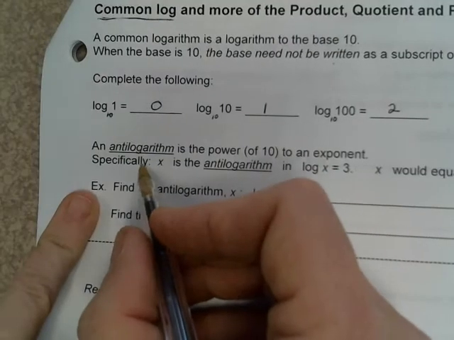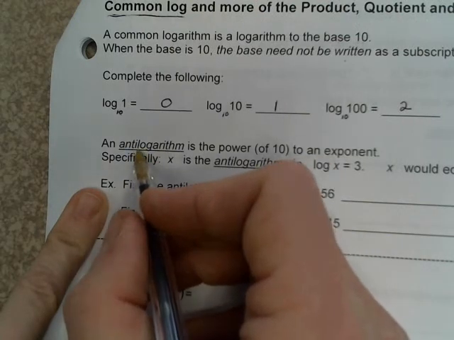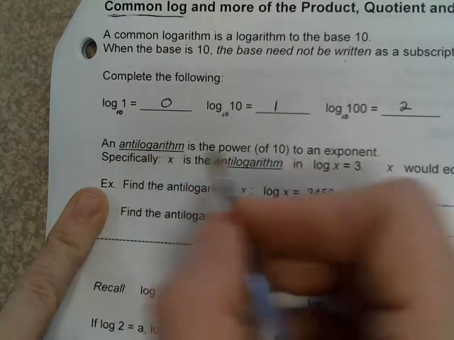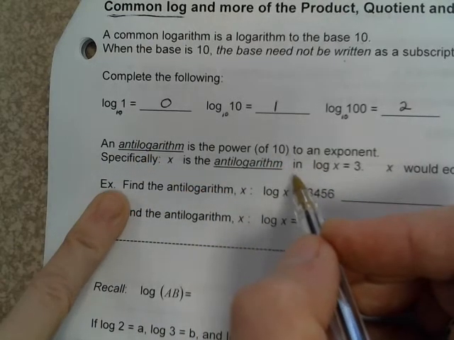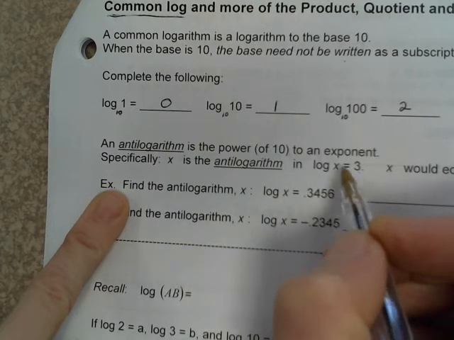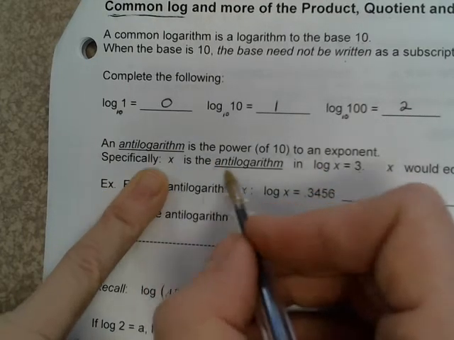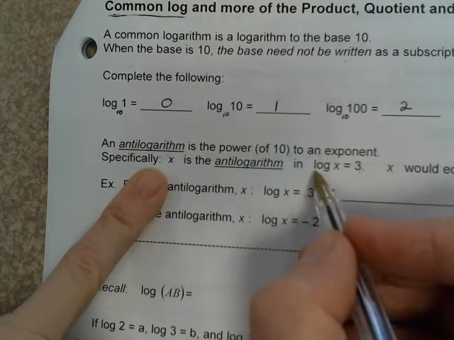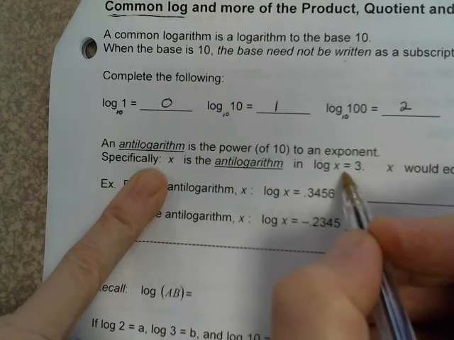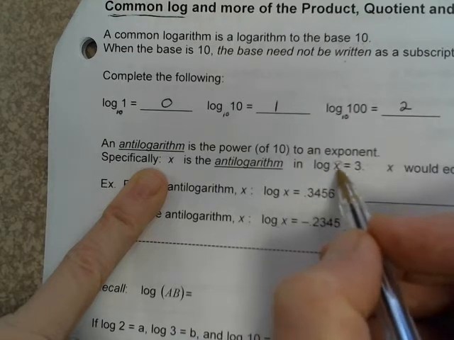The next vocabulary word, anti-logarithm, it looks a little scary. I'm not going to hold you responsible for this vocabulary word, but all it is, anti-logarithm is actually the number that's going to be 10 to the whatever power. That's how I'm going to explain it. So if you see an equation like this, log of x equals 3. Well, you're not going to do the log of 3 because they don't want you to do the log of 3. X is the anti-logarithm.